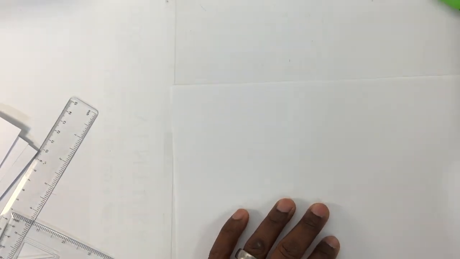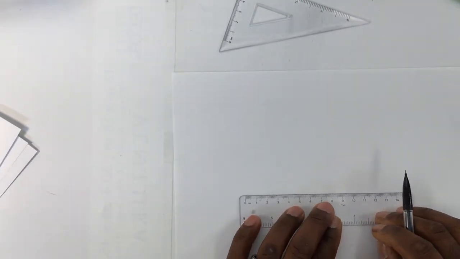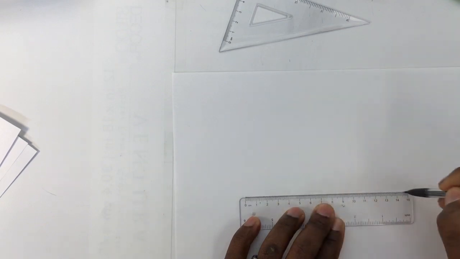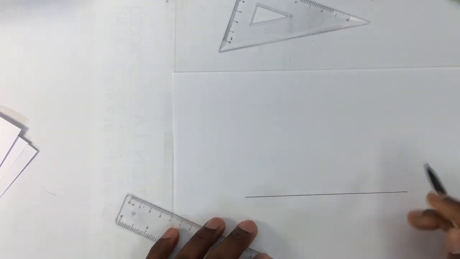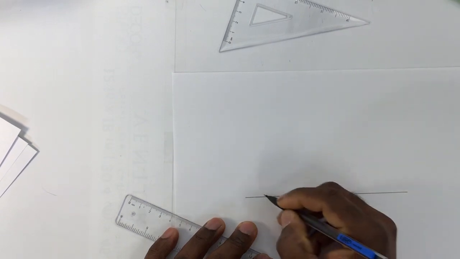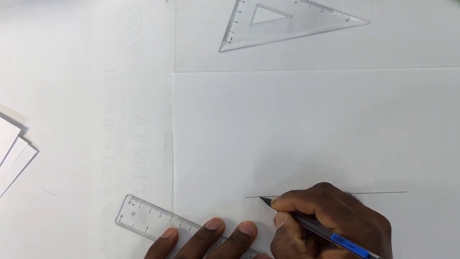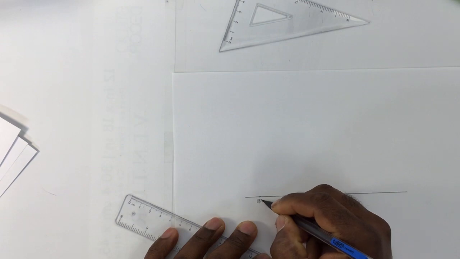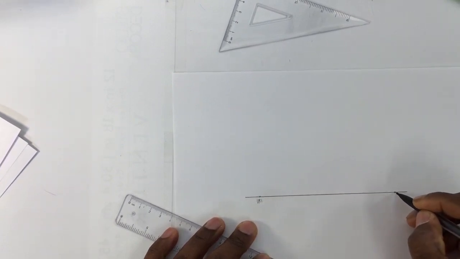Okay, so still working kind of roughly here. The setup that we're going to go for with our grid is, I'm going to make this example kind of small. Here's our first vanishing point, and here's our second vanishing point.